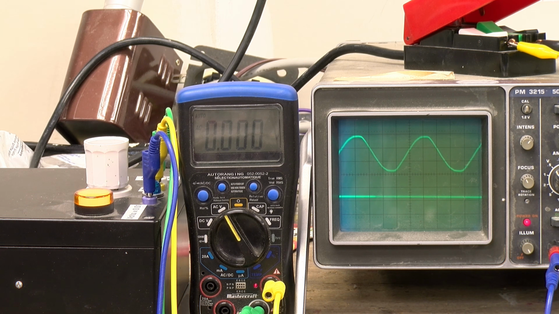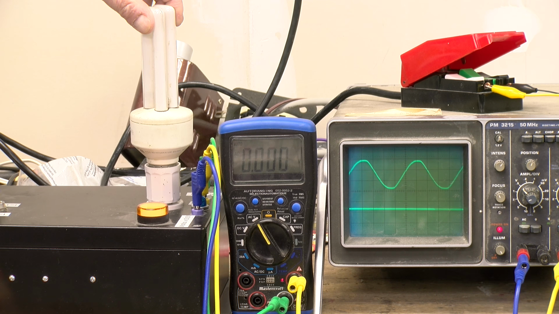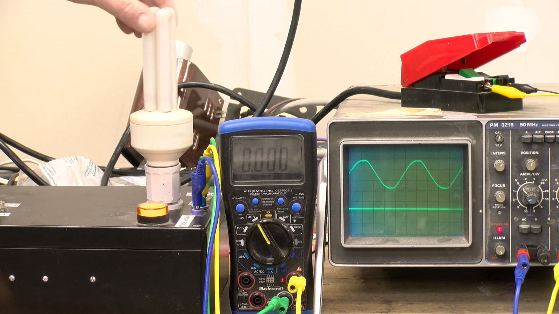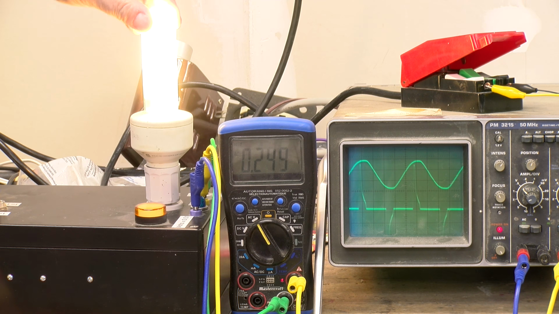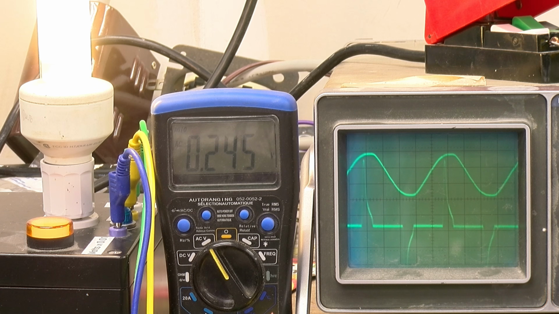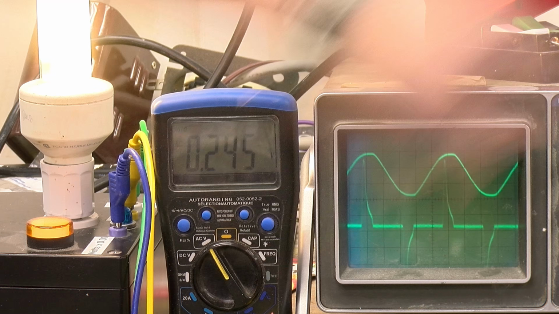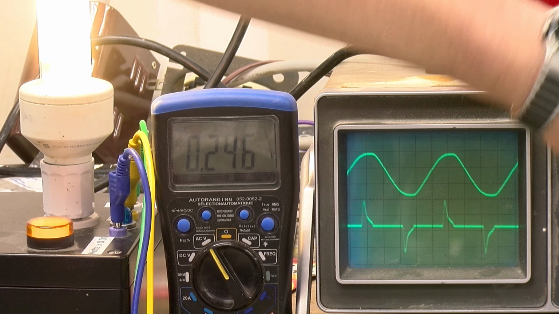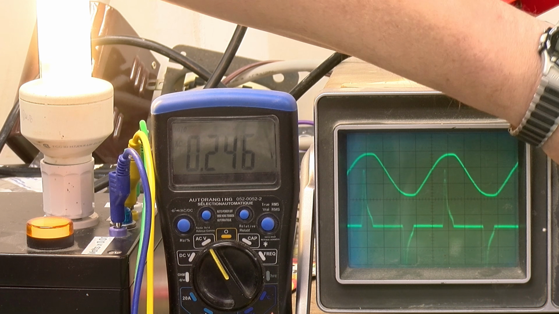All right, let's look at some different light bulbs, and maybe we'll start with a really old one. This is one of the first compact fluorescents, probably from 30 years ago, made by Osram in the United States. They don't make them in North America anymore. And wow, look at that jaggy spike there. I'll just bring it up a bit so we can see it.